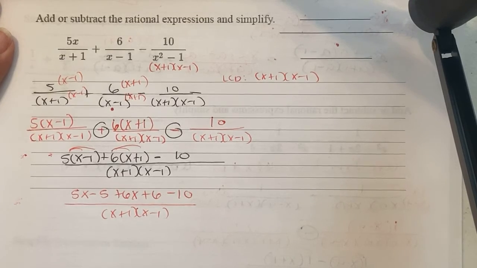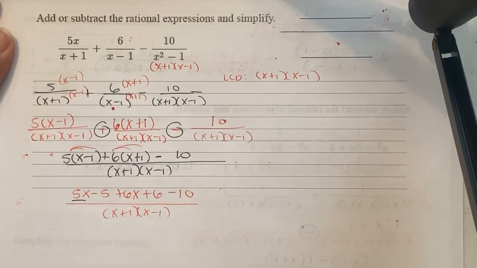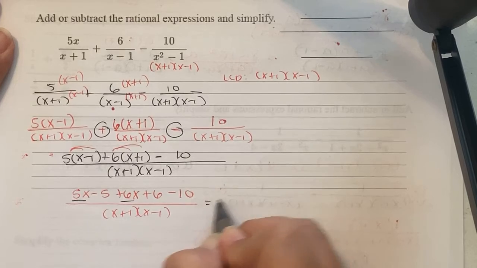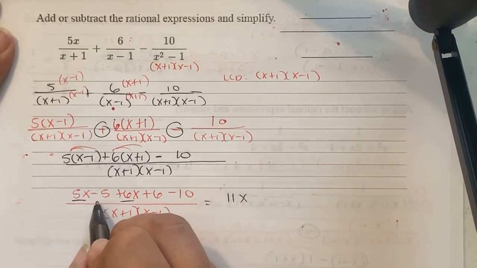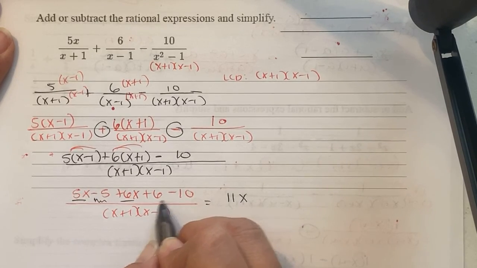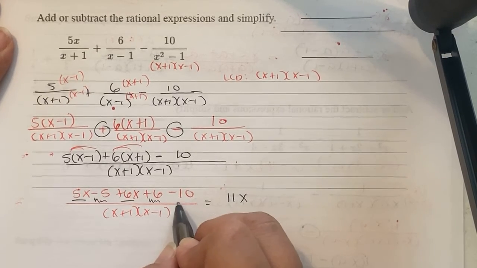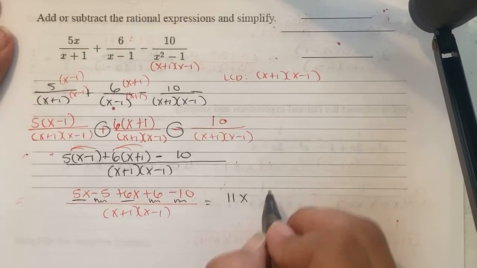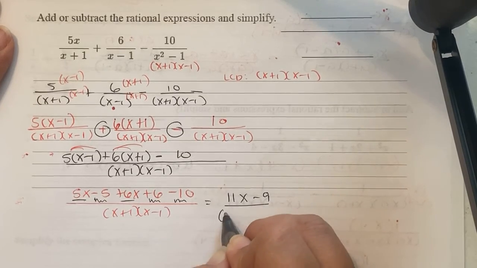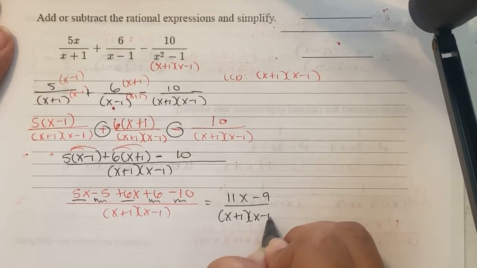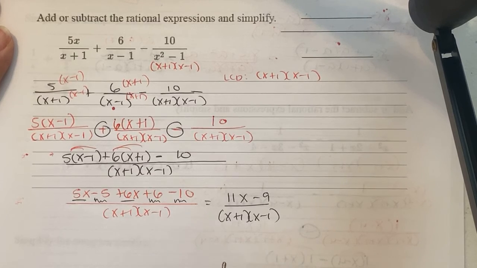Combine our like terms. I had $5 with an x. I gained $6 with an x. I have 11 with an x. I'm short $5. I found 6. I have $1. But then I spent 10. I'm at negative 9. And then x plus 1, x minus 1. This does not factor. That does not break down. Here is your final answer.